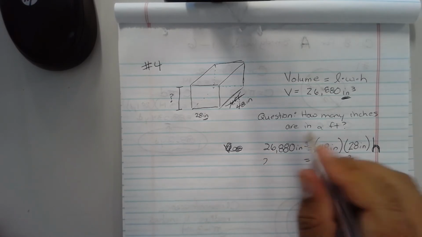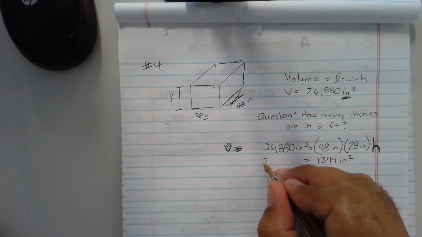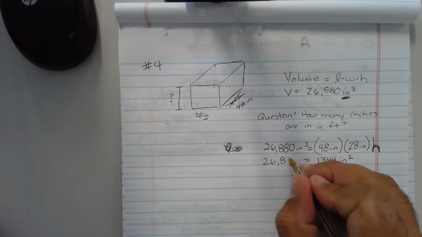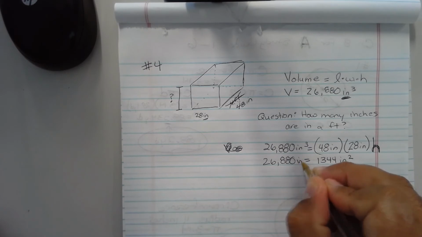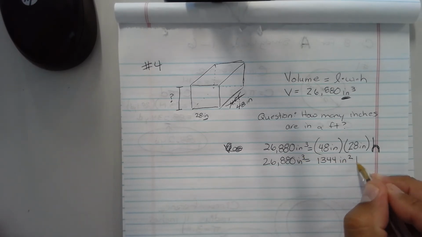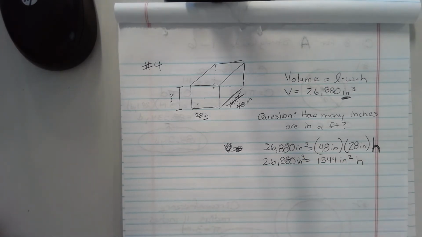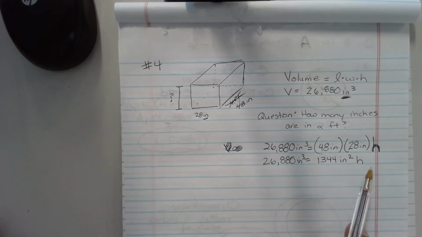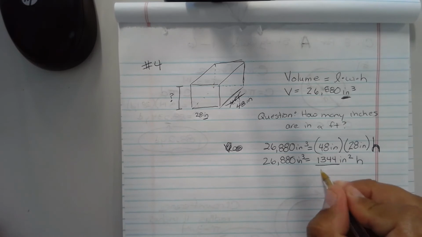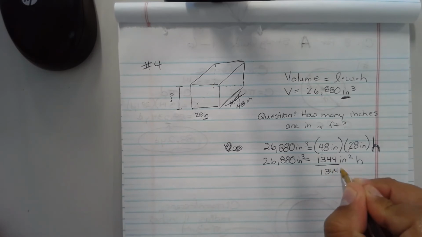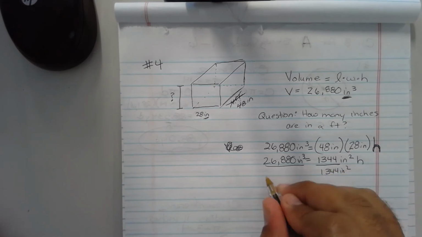And what do we do with the 880? Bring it down. And this is H. How do we isolate the variable H? Divide 1,344 by both sides. Divide 1,344 inch squared by both sides.